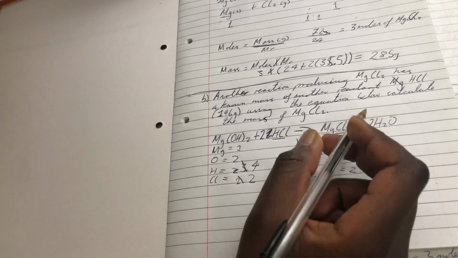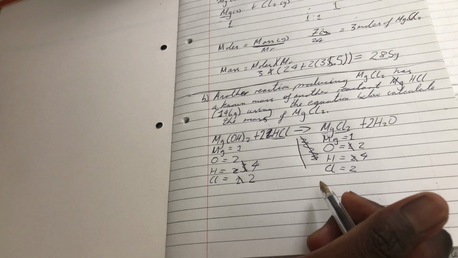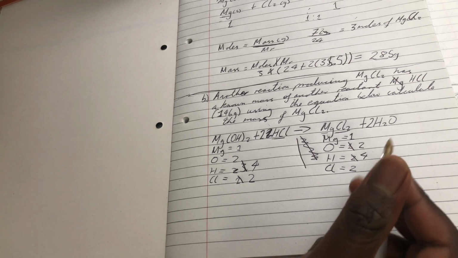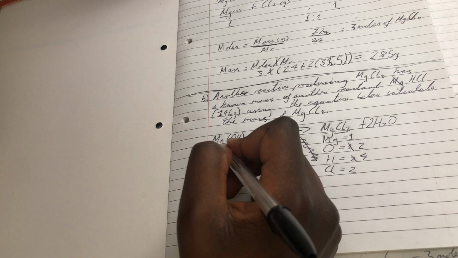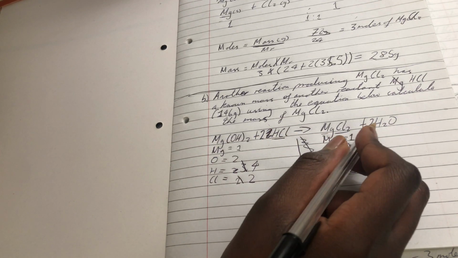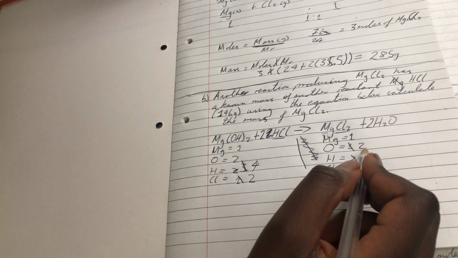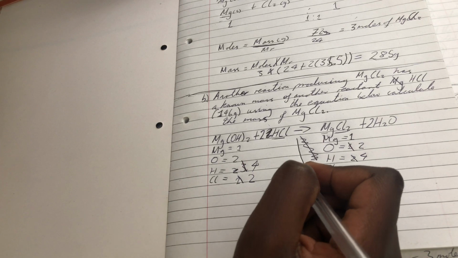In reality, you should be doing that like in less than a minute. Usually it's 1 minute for balancing equations. They do get questions like that. But now that's balanced. We have MgOH2 plus 2 HCl goes to make MgCl2 plus 2 H2O. And you can see on both sides there's the same number of molecules on either side of the equation. So we know it's balanced now.